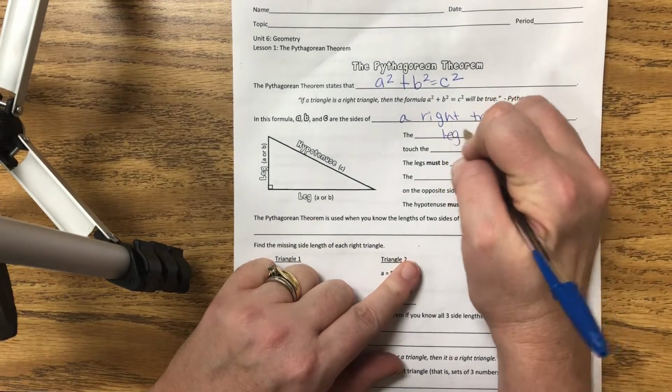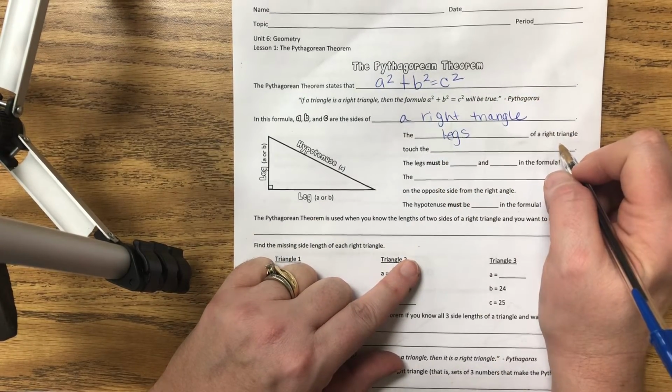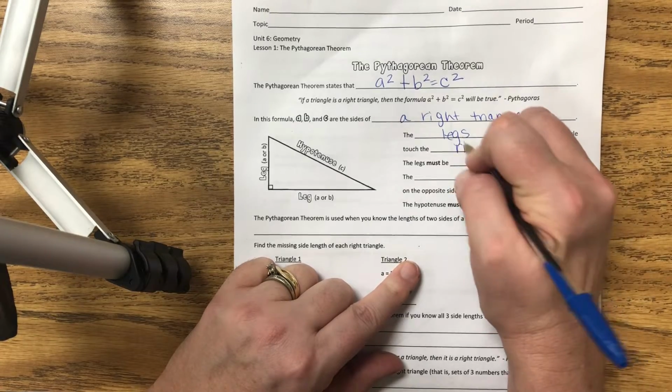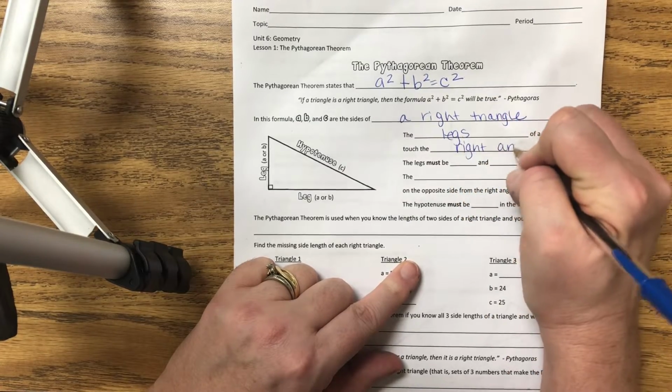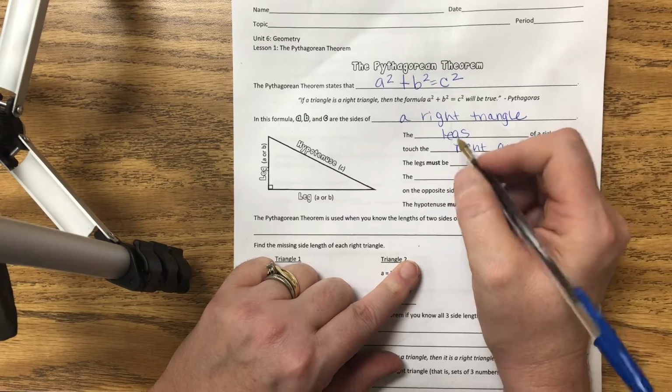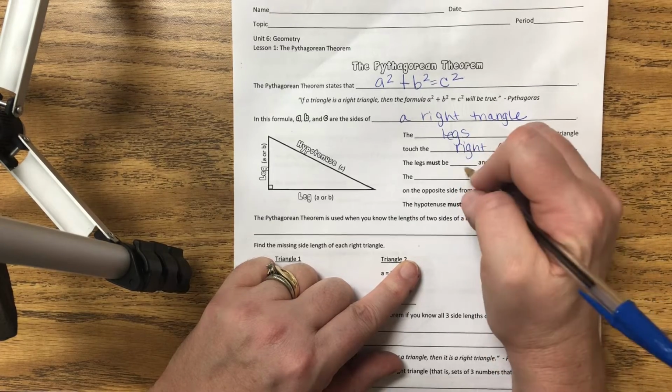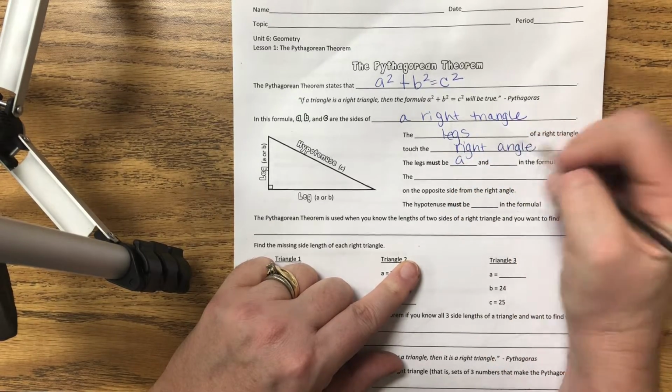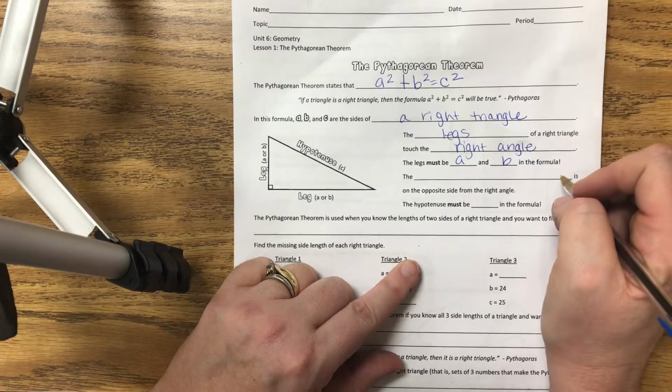The legs of a right triangle touch the right angle. The legs must be a and b in the formula.